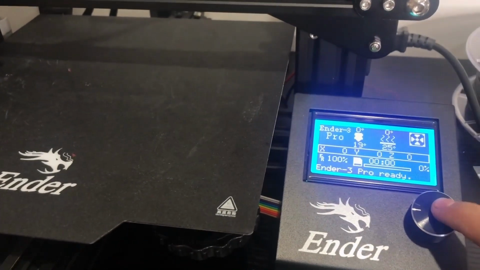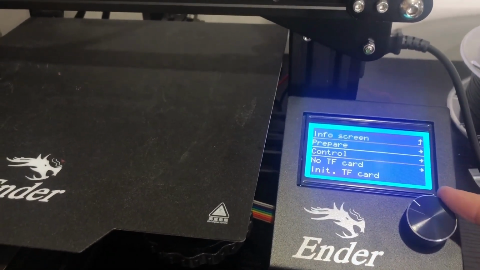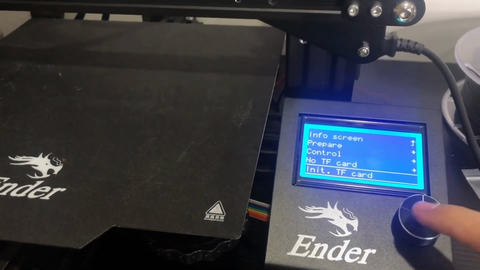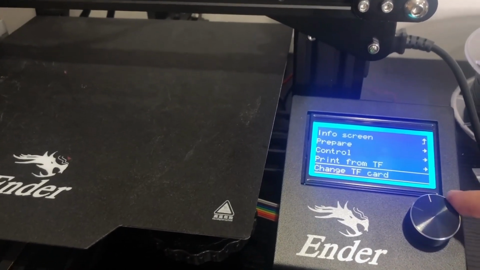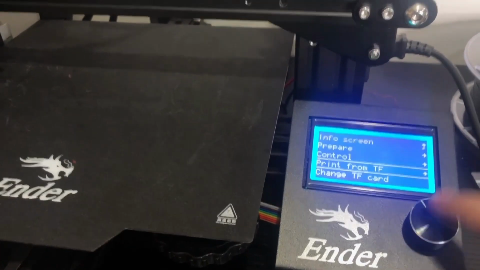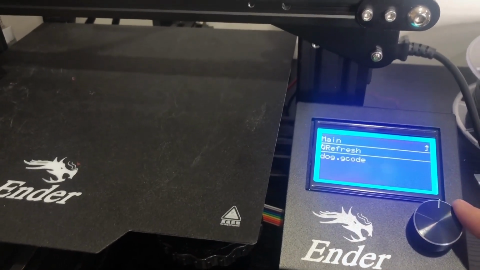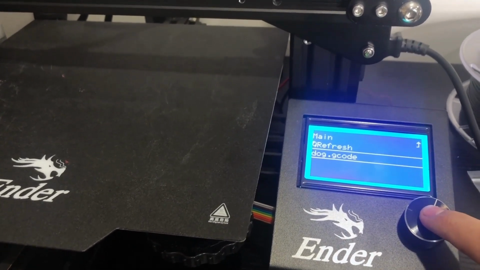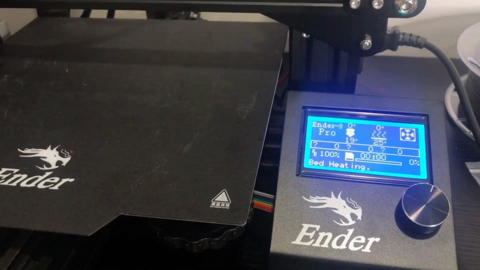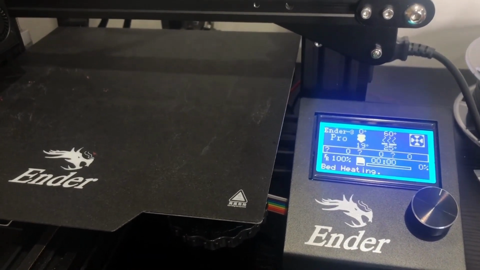So I'll just run through. It's very straightforward, especially once you get comfortable with them. Right now we'll just let the printer know we put our card in. So we're going to initiate that. Now we're going to go and say print from our card, and then select the G code that we had saved from the slicer. And now the printer recognizes it's time to begin printing.